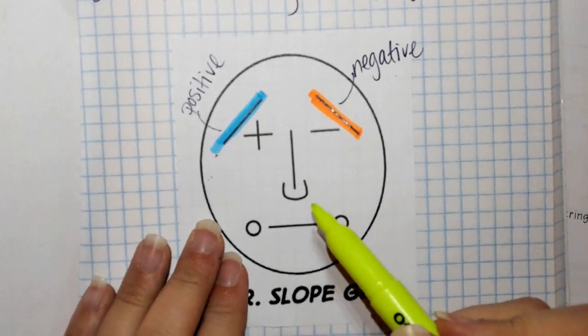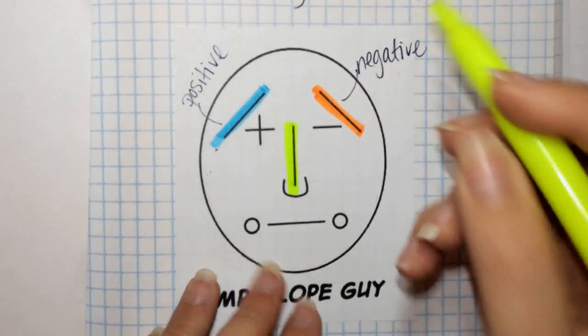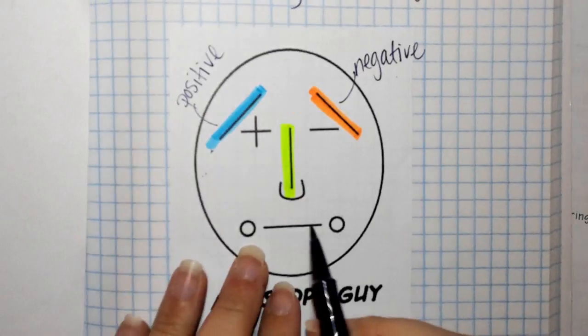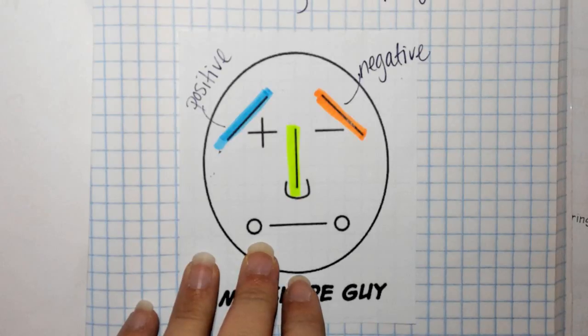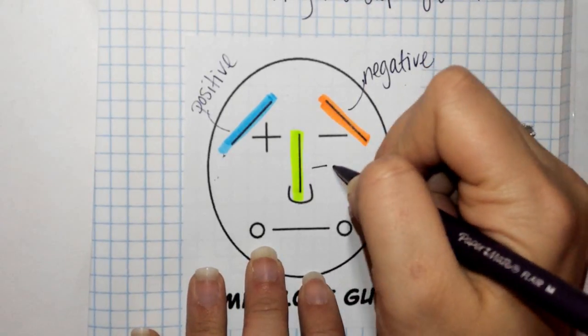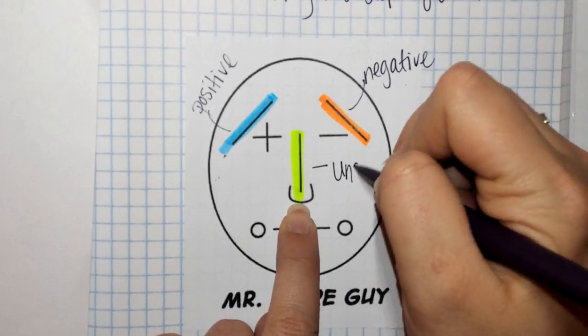Alright, now what's his nose? What kind of line is that? Horizontal, vertical? Vertical. That's a vertical line. Where in the real world do we see vertical lines? Trees everywhere, buildings. What about the wall? Is the wall a vertical line? Okay. This has an undefined slope. That's what that U right there for his nose means: undefined.